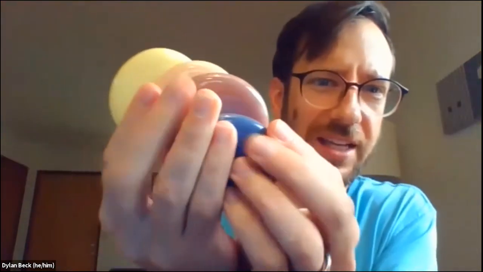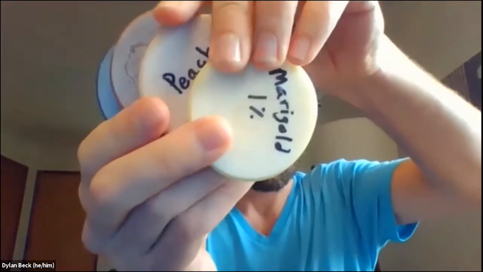I have all these different colored tests and they're all documented. I'm writing all the information on the back of them. So you'll do that with your glaze test, where you'll write on the test tile itself, in your notebook, or in your Google document that you create.